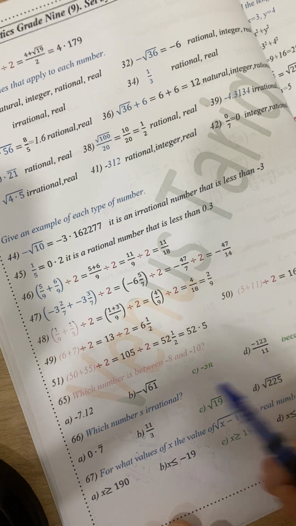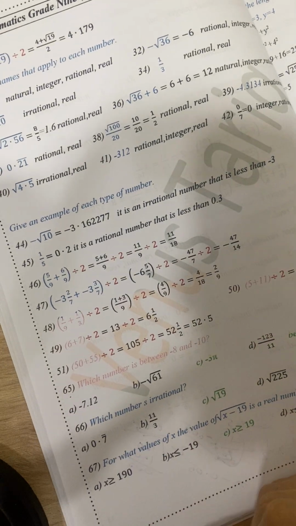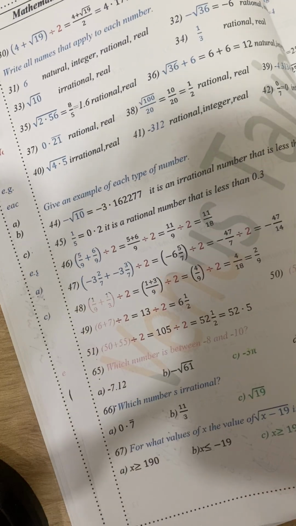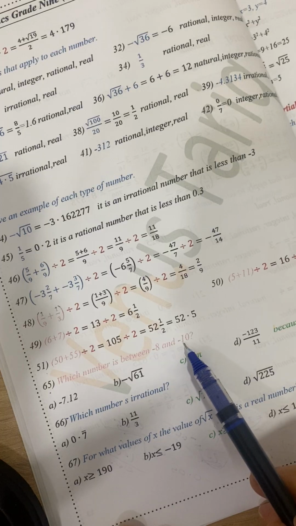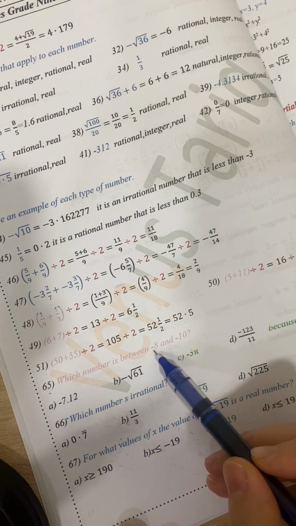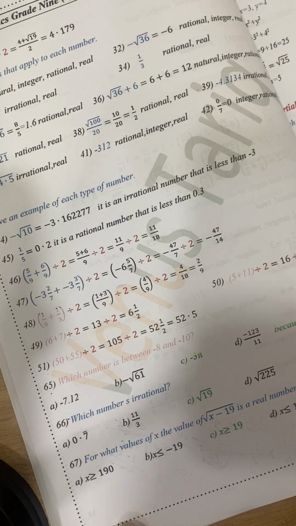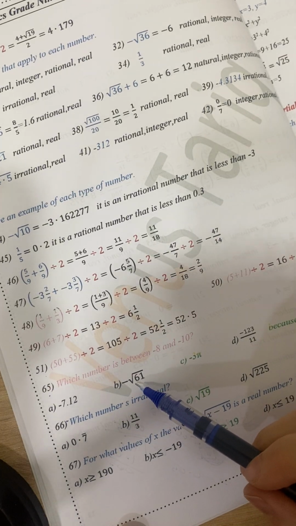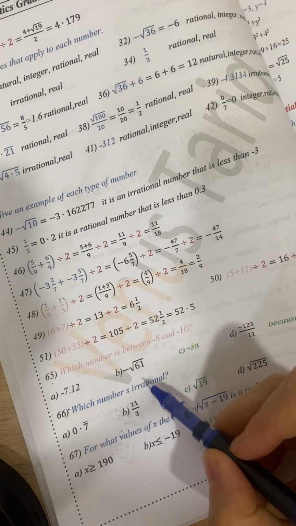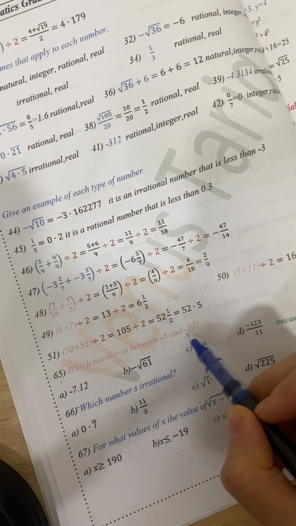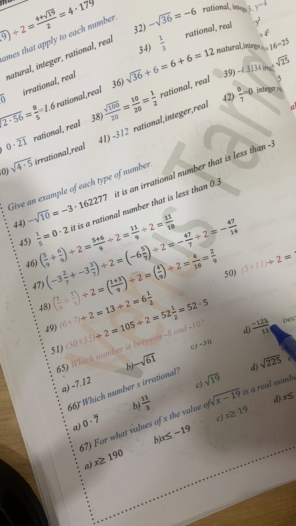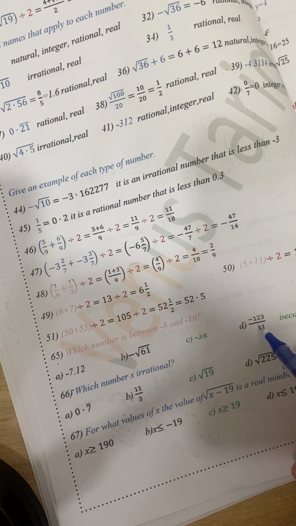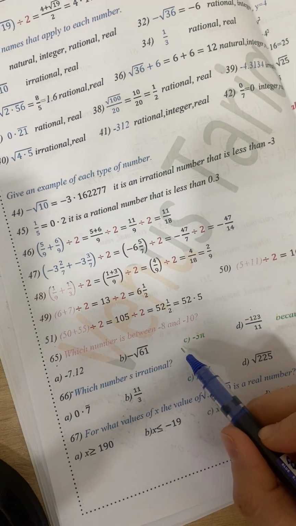And we have questions 65, 66, and 67. All of them are national examination questions. We must find a number between negative 8 and negative 10. The first option doesn't fit because it is greater than negative 8, and the square root of 61 is also not in the interval. 121 is greater than 10, because the root is 11.